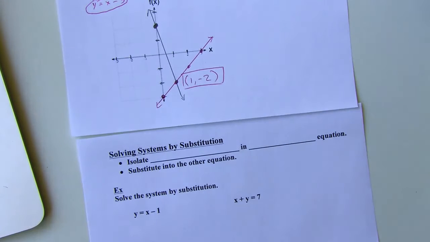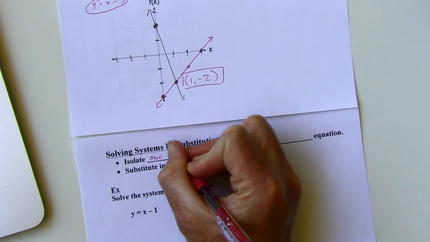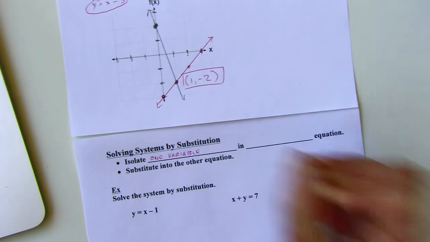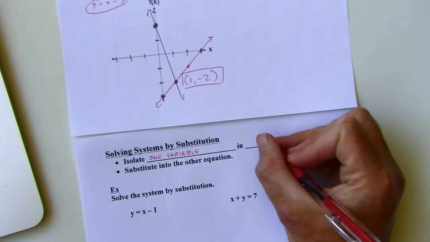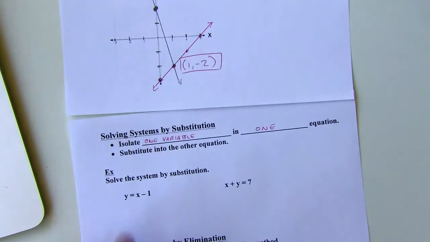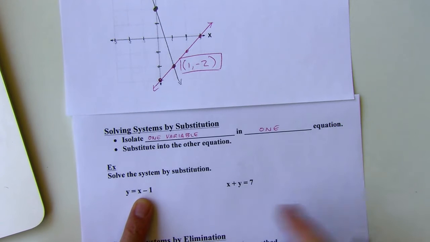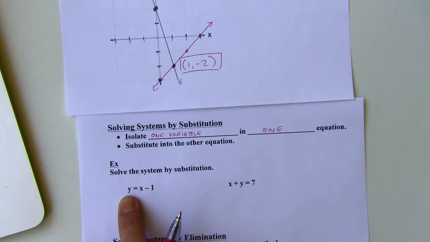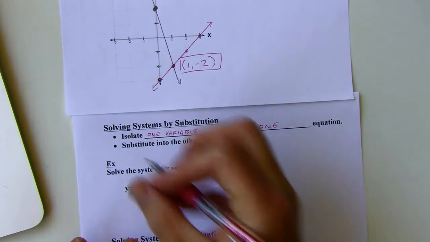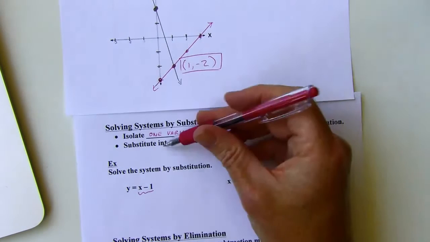So what you want to do is isolate one variable in one equation, in either equation, in either one you choose, okay? So looking at this example, I'll kind of do this example as I talk about the steps. I can see that the y is already isolated in the first equation, so I don't have any work to do in that isolation phase because y is already equivalent to all of that. Y is isolated, okay?